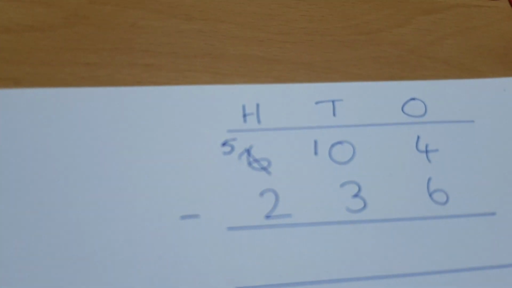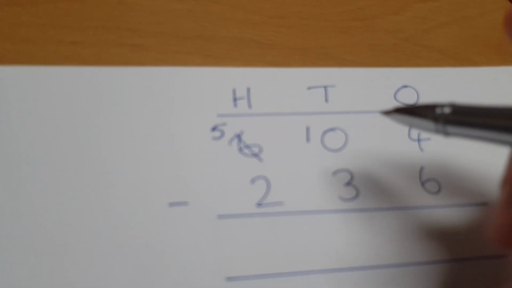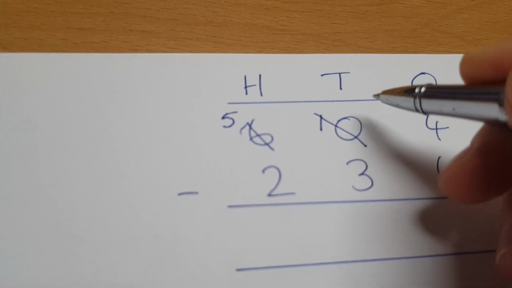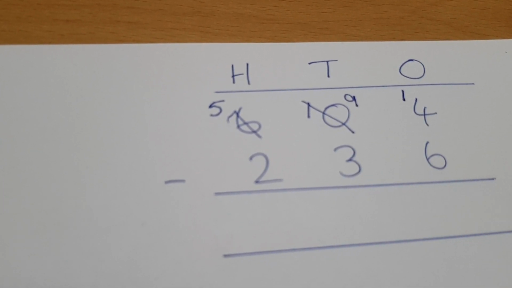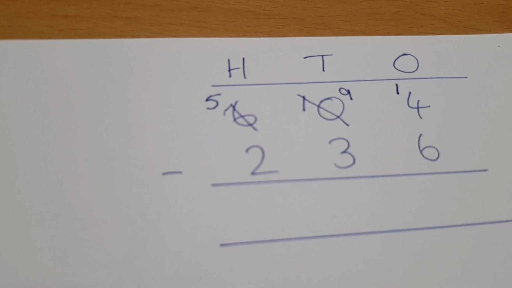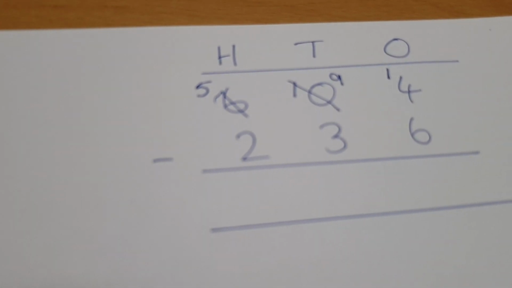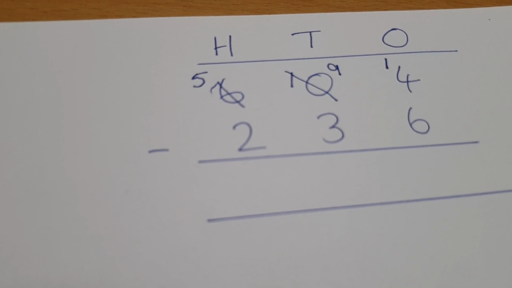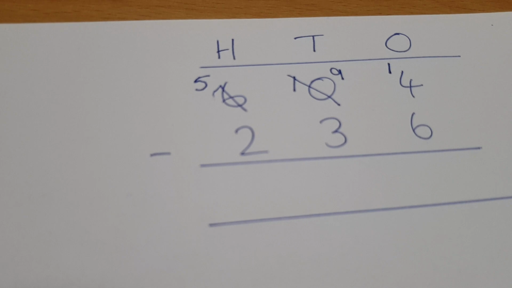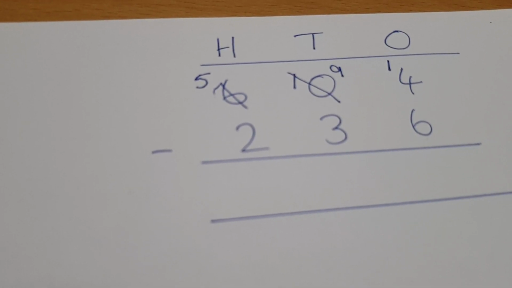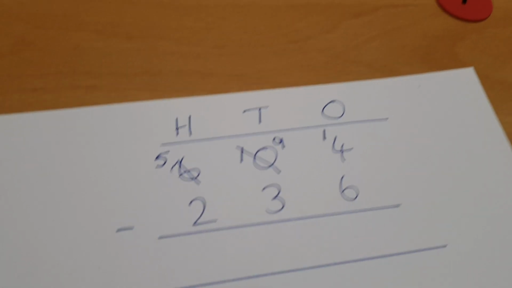Altogether I've got 604 there. So let's just do that next exchange. So we cross out the 10, which leaves us with 9 tens, and the 10th 10 comes across to the ones, making 10 ones. We've got 14 ones. Now we can do our calculating. Okay, so you're just seeing that we're rejigging that number. So we've now, instead of 604, we've got 590 and 14. Okay, still makes a 604.